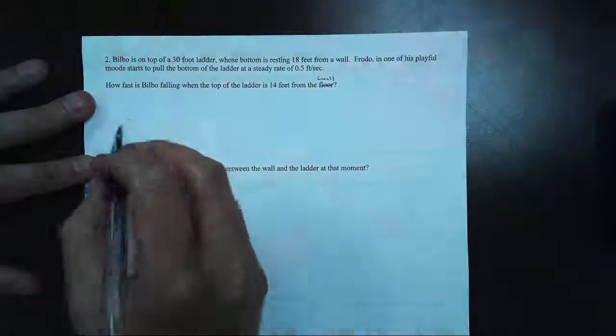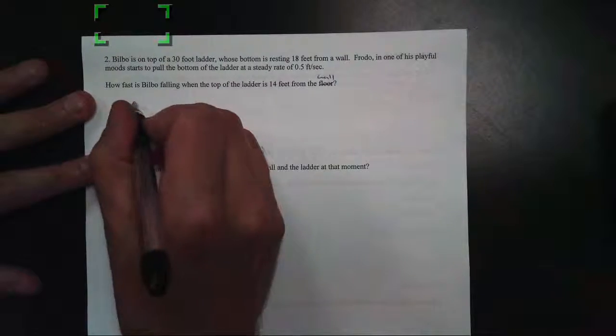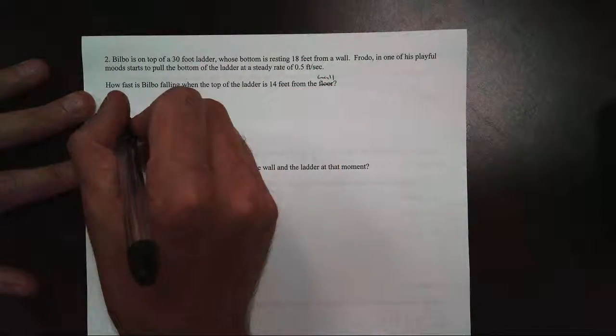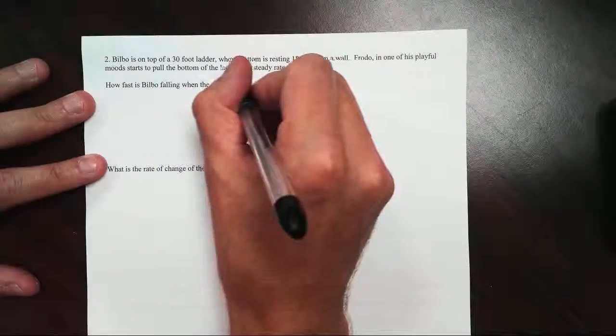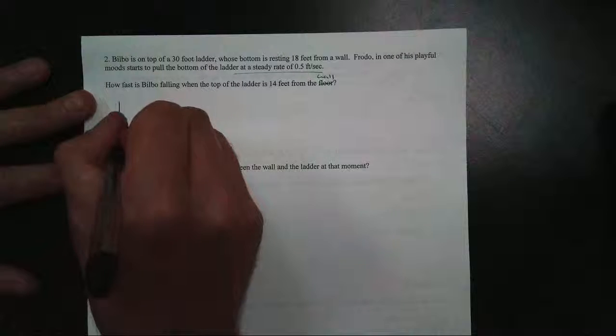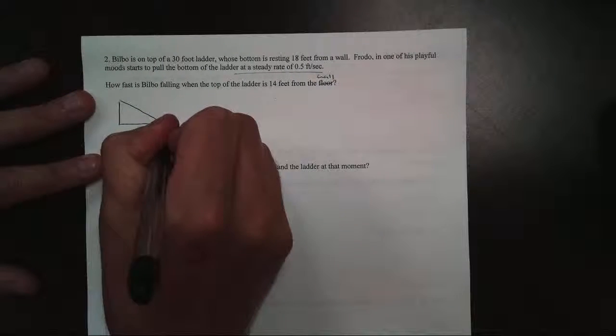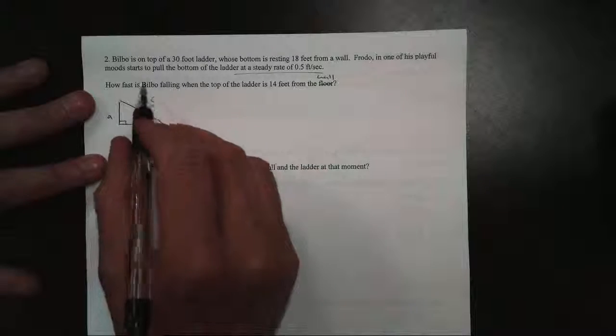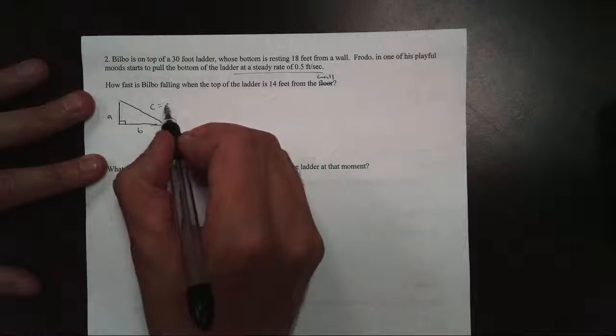Sorry about that. Typo. So if I draw out the picture, well, first of all, let's take a look at what I'm given. We know that the ladder is being moved at 0.5 feet per second. So in a case like this, it might be easier to draw a picture first. It's going to be a right triangle. We have A, we have B, we have C. And here's what we're given. We know C is 30 because that's how long the ladder is.